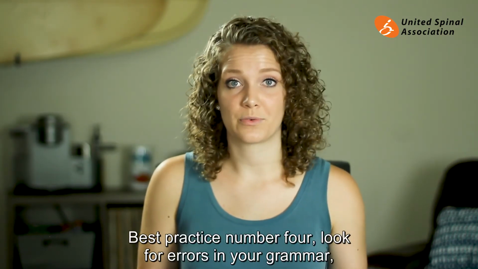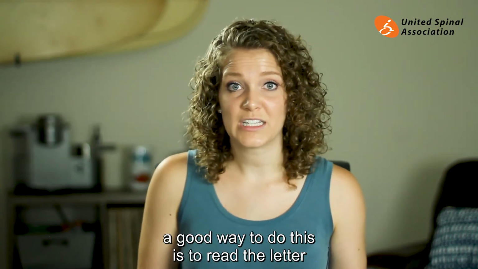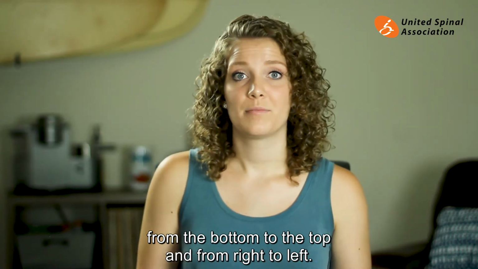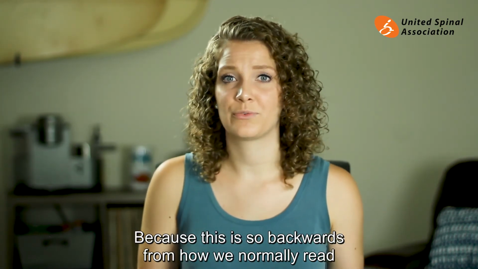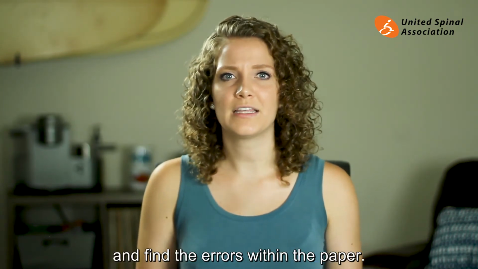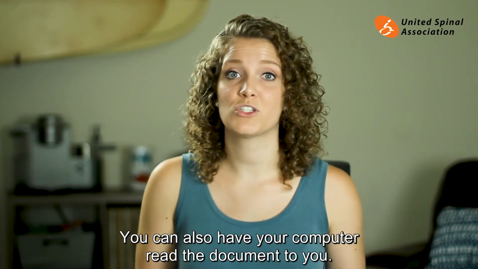Best practice number 4. Look for errors in your grammar. A good way to do this is to read the letter from the bottom to the top and from right to left. Because this is so backwards from how we normally read a paper, it causes our brains to really focus and find the errors within the paper. You can also have your computer read the document to you.